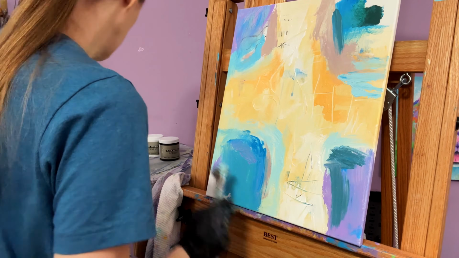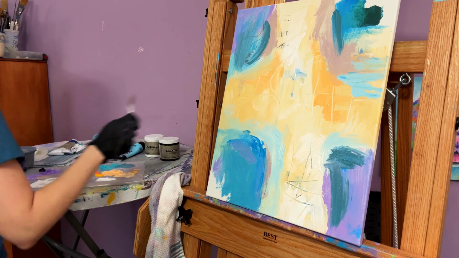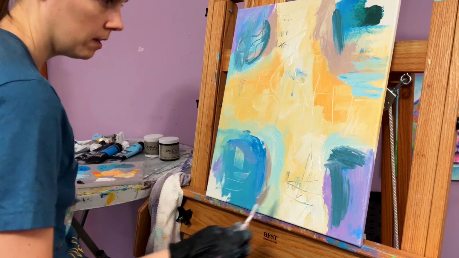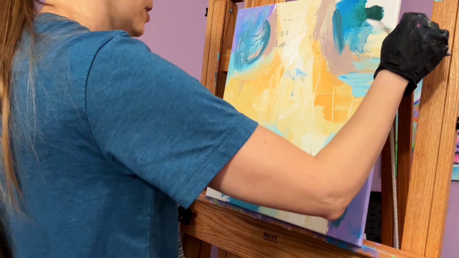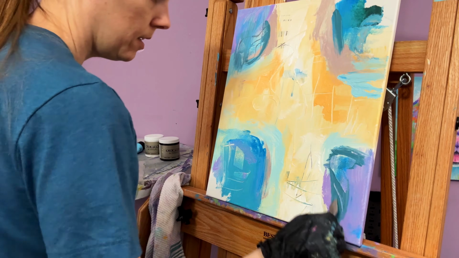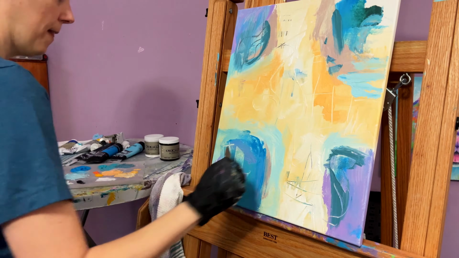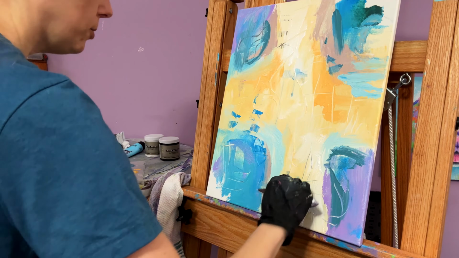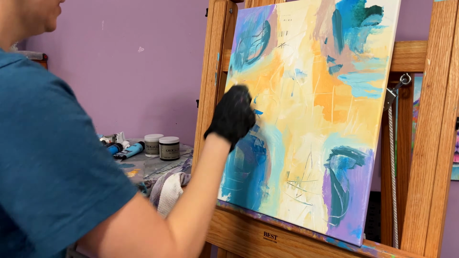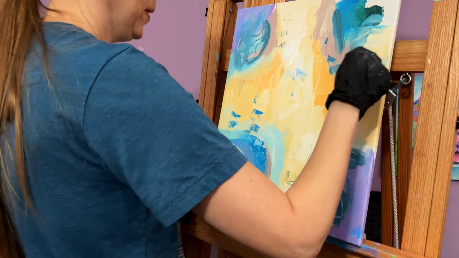To see a transformation, a very quick one, I want to show some of these through, so I'm going to scrape some of this stuff off. And then you can take some of that paint and smear it other places. You don't have to waste it, because this is part of what makes it interesting. And this will take your abstract paintings to the next level if you start to be fearless about the way that you apply color and the way that you take the color away.